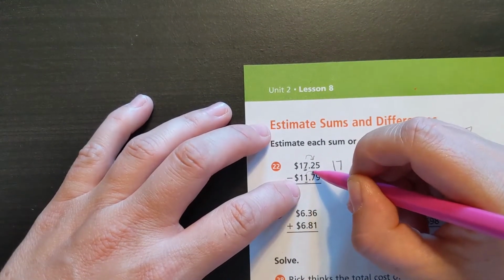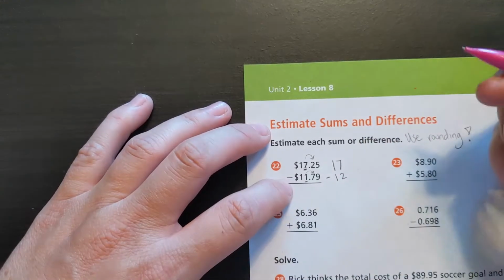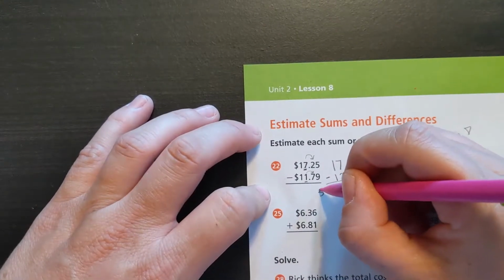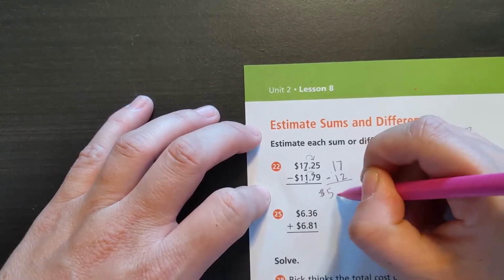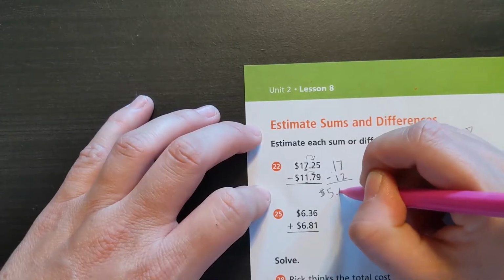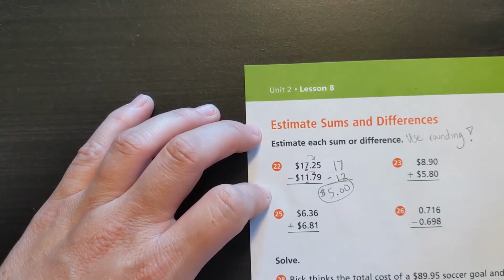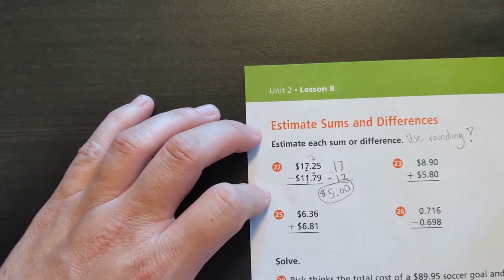And look at the 11.79. The 1 looks over at the 7. The 7 tells the 1, hey, you should probably bump that up. So that bumps up to a 12. So my estimate on this, 17 minus 12, is about $5. You could put 5.00 if you wanted. You could just do 5 with a dollar sign. It doesn't matter.